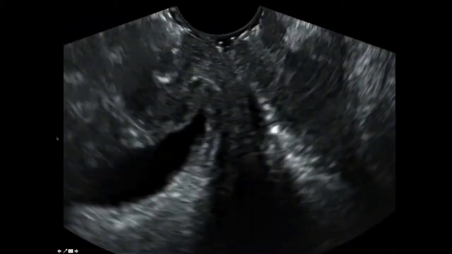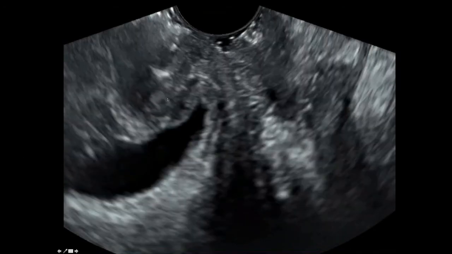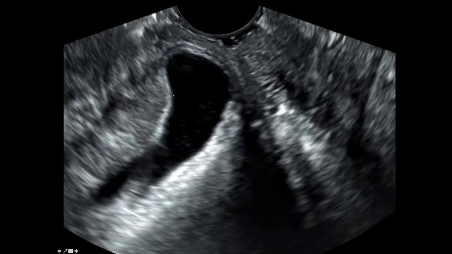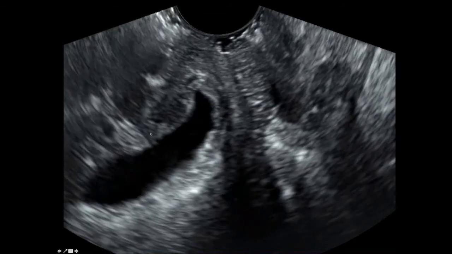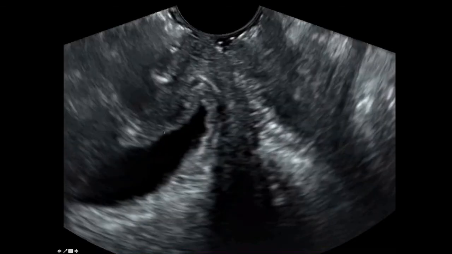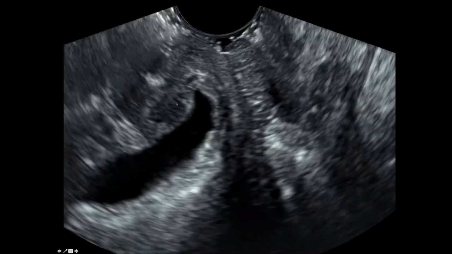So let's see what happens when she actually valsalvas all the way. Sling is down here. Let's see what happens. Sling is here. She valsalvas. No good. The urethra becomes horizontal, and the bladder goes into the vagina.